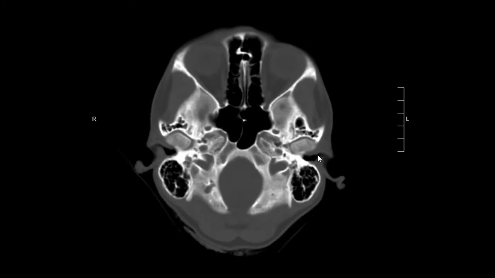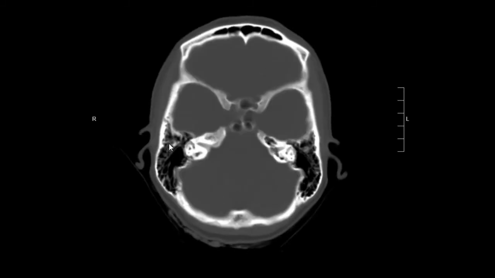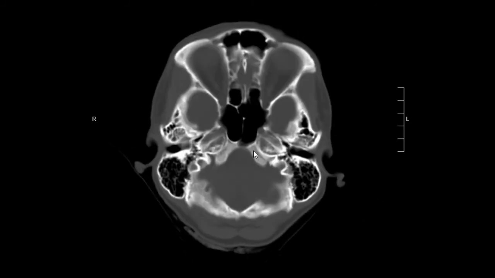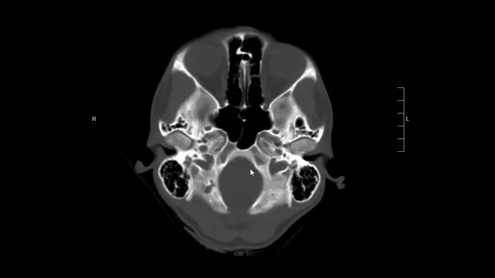We can see the external auditory canals and the temporal bone with the internal auditory canals. Everything looks normal. Lastly, we're going to evaluate the skull base, and this can be a little daunting at first, but after you've seen this a number of times, it's not too bad. You can see the temporomandibular joints.